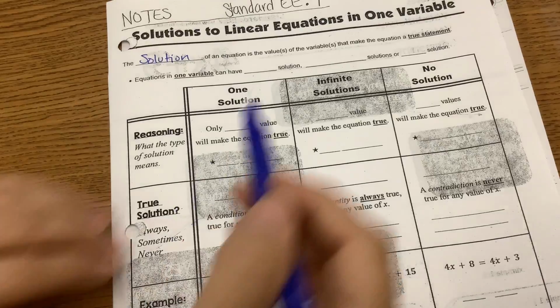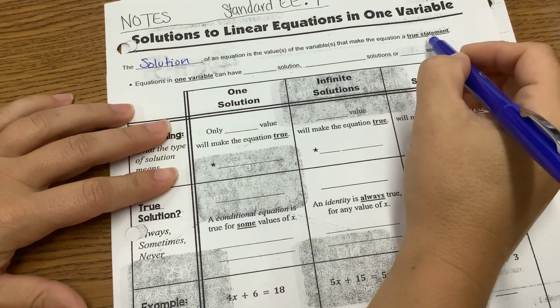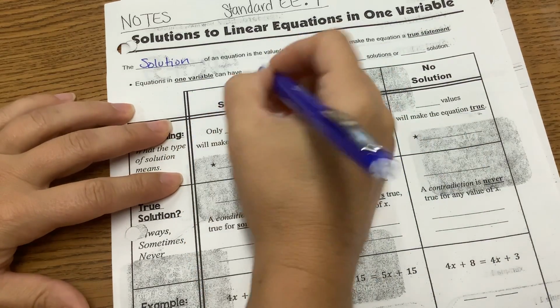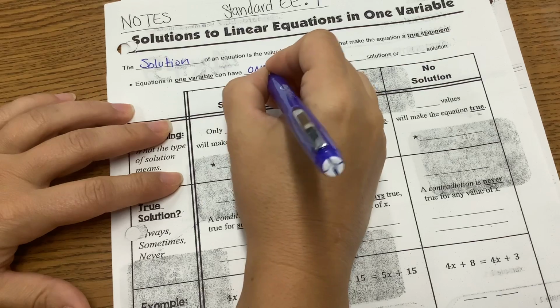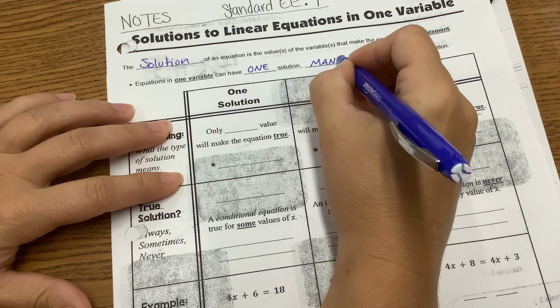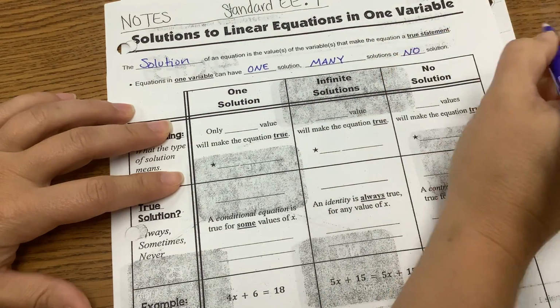Okay, so the solution of an equation is the value of the variable that makes the equation a true statement. Equations in one variable can have one solution, many or infinite solutions, or no solution.